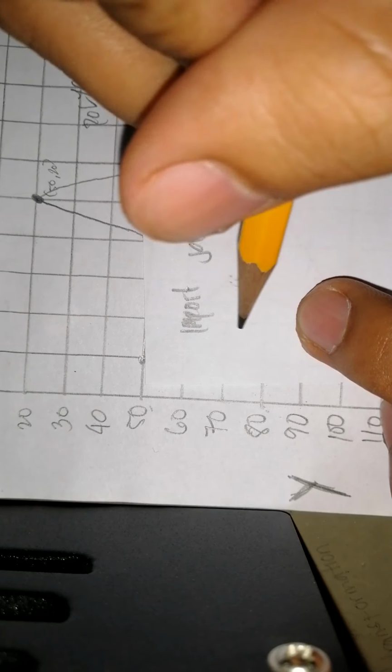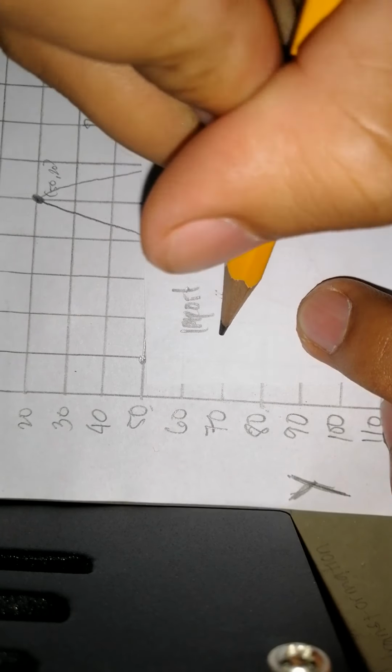Then we have the semicolon. Then next we have import java.applet.* for our visual output.